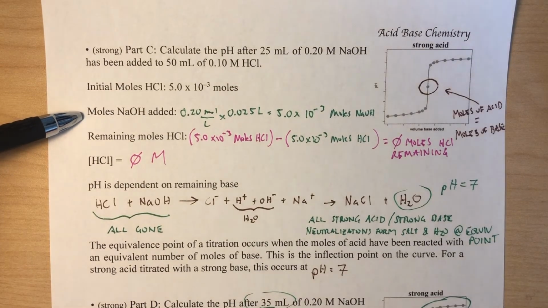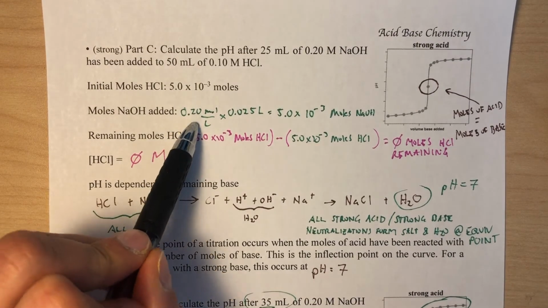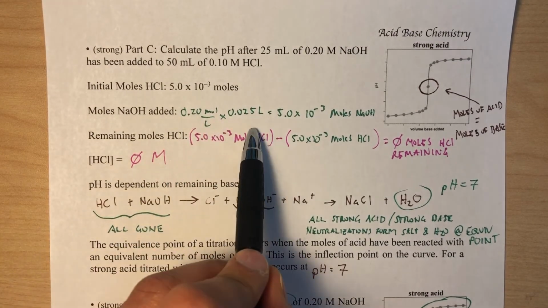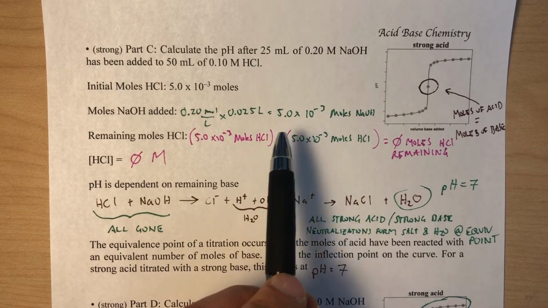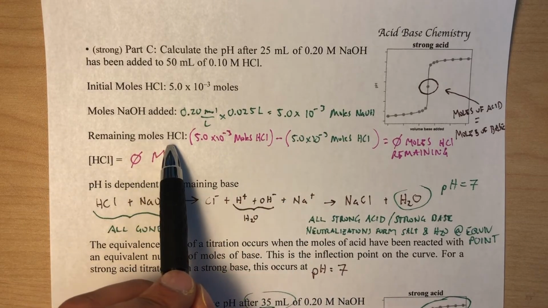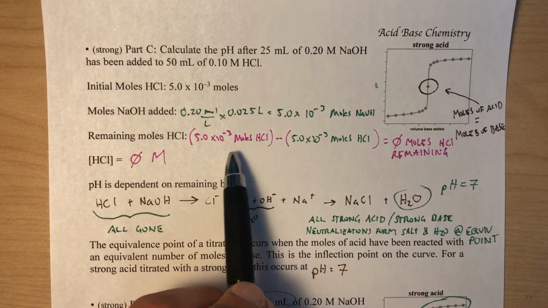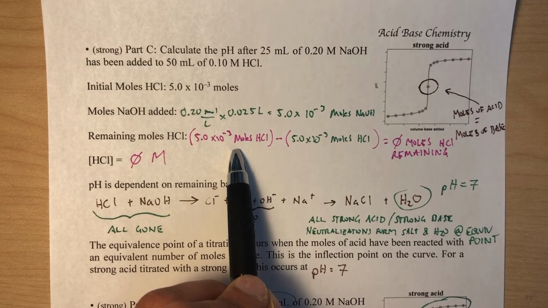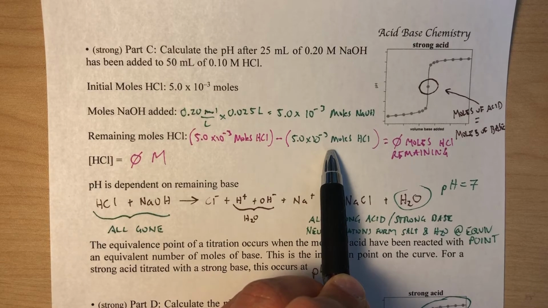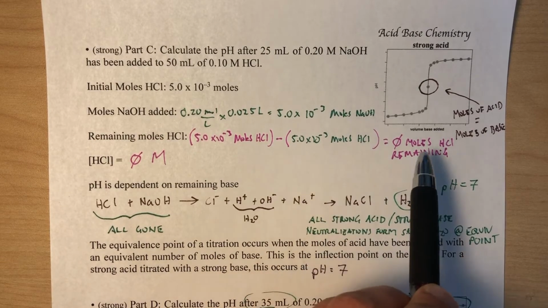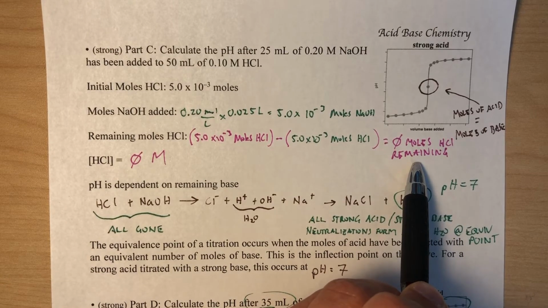The moles of NaOH that have been added are now different because we have a larger volume. So we have 0.2 moles per liter times 0.025 liters, which is equal to 5 times 10 to the negative third moles of sodium hydroxide. To figure out the concentration of HCl, we need the moles of HCl and the volume. We take our moles of HCl that we're starting with, 5 times 10 to the negative third, and subtract the moles that have reacted with sodium hydroxide, which is 5 times 10 to the negative third, which means that 0 moles remain.